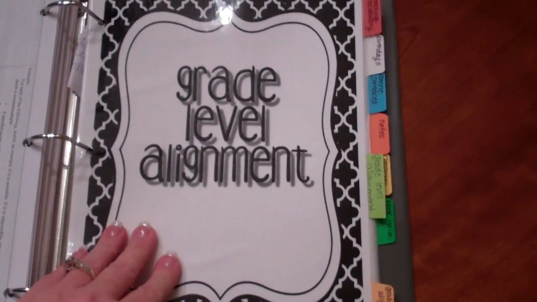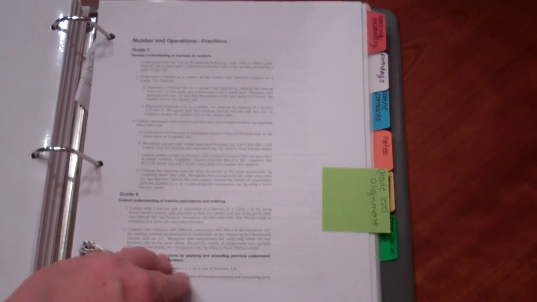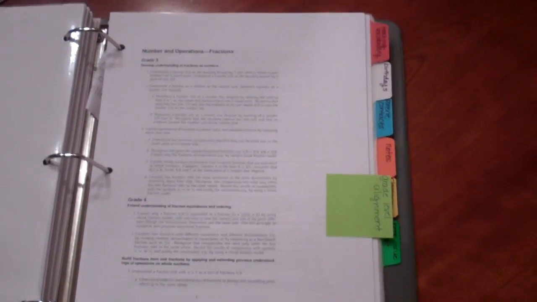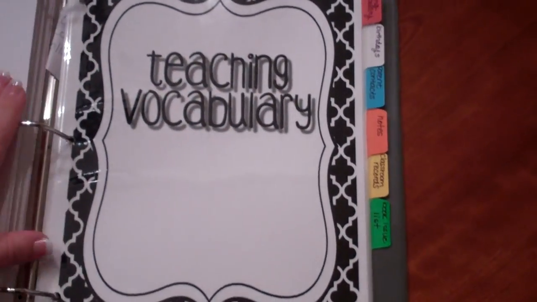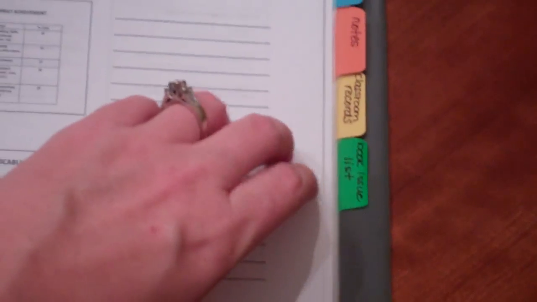Then I have the grade level alignment, and so this basically tells me, okay, in grade 3, what standards did they cover? In grade 4, what standards? Were there any that they have not covered? Are there any in 4th grade that they'll be seeing for the very first time? So that's very useful. And then I have some vocabulary strategies that I use during my lesson planning because I try to really focus on vocabulary. Then I just have birthdays, parent contacts, notes, classroom records, and book issue lists, kind of for my homeroom things.